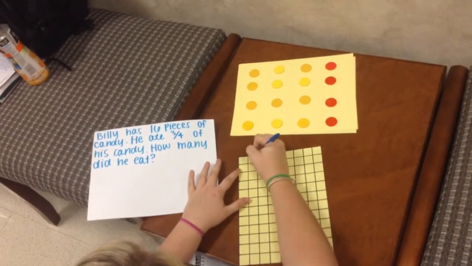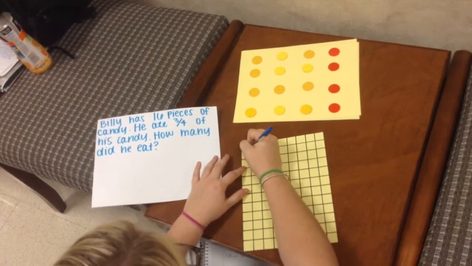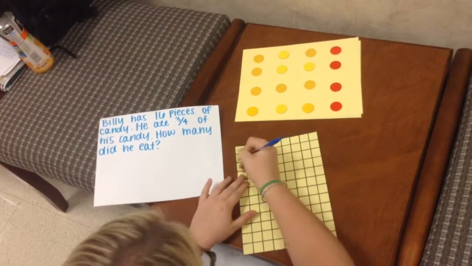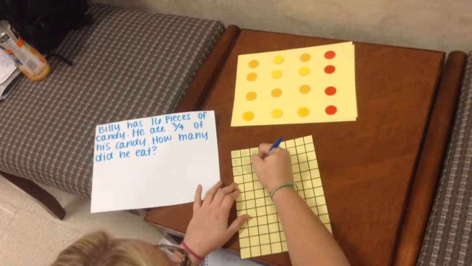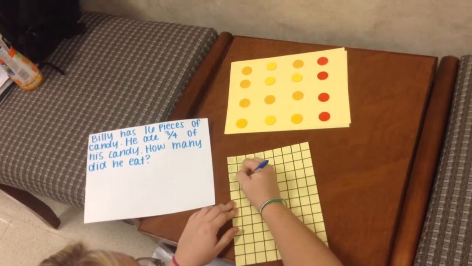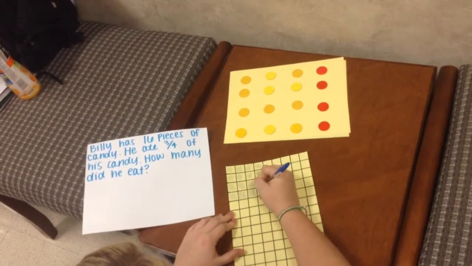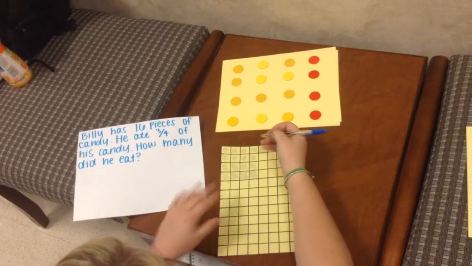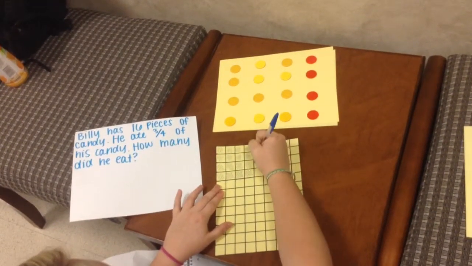So we have 1, 2, 3, 4, 5, 6, 7, 8, 9, 10, 11, 12, 13, 14, 15, 16. Okay, so here is all of our candy. So we're only going to look at these parts of our whole.